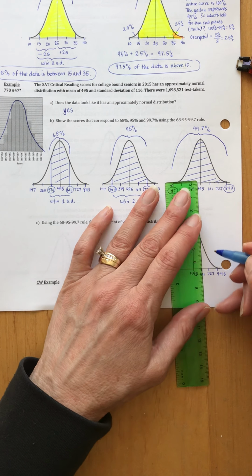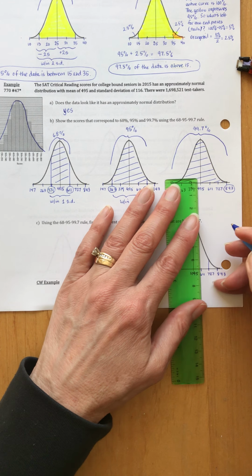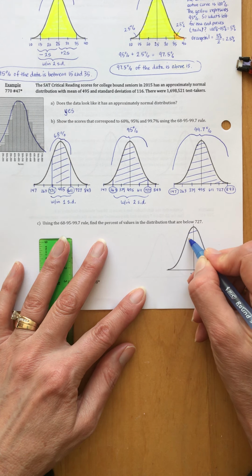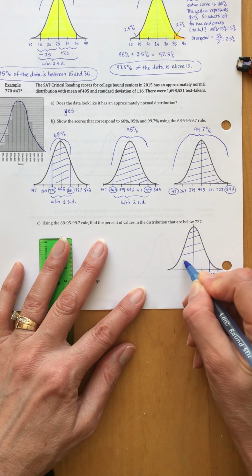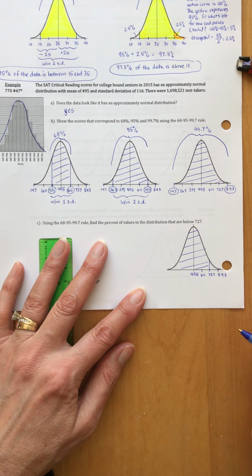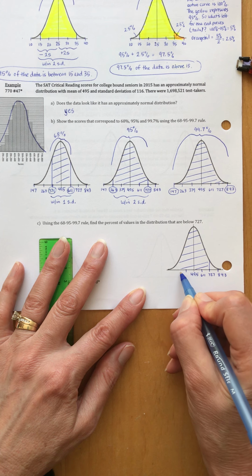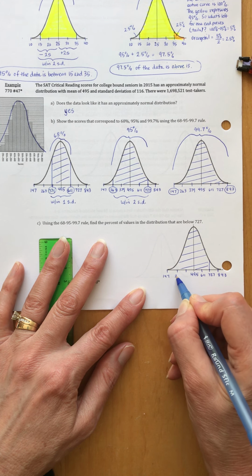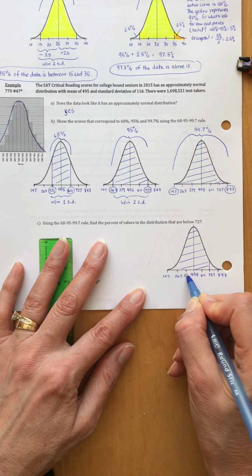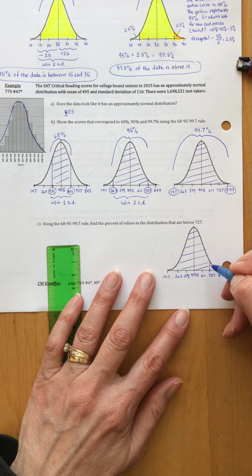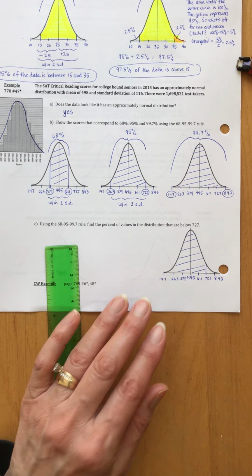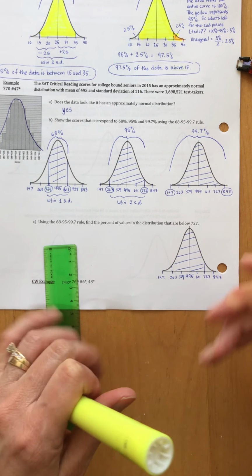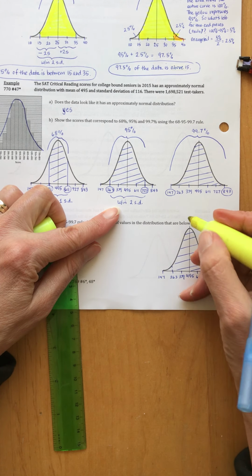We want below 727, so we're going to go here, and we're going to shade all of this, okay? Now, if we recall from that other problem we did, let's do 147, 263, and 379. Okay, so it's that same sort of situation where we know what's in here.